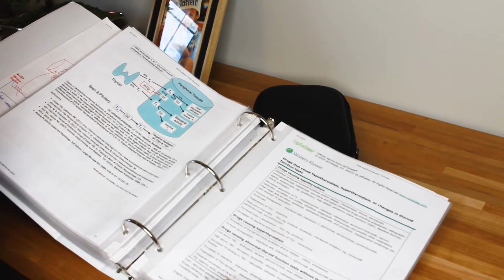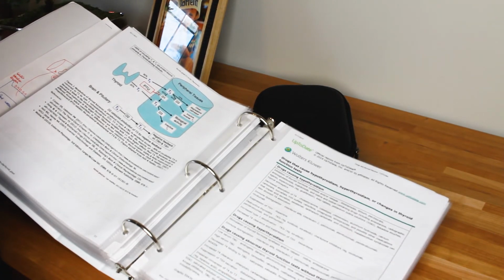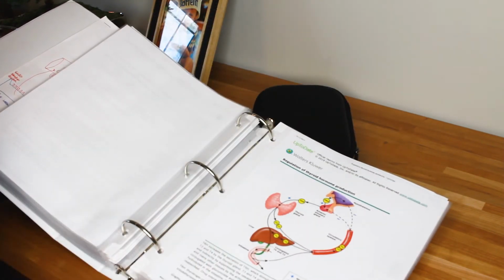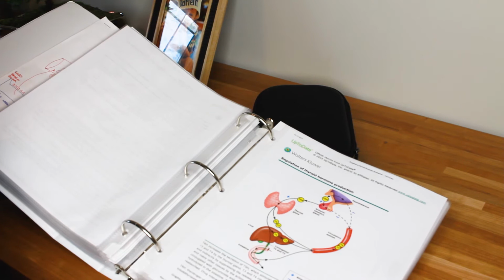Drugs that could cause hypo and hyperthyroidism, I put over here as well. So it's a little quick cheat sheet. The regulation of thyroid hormone production, and that's it.